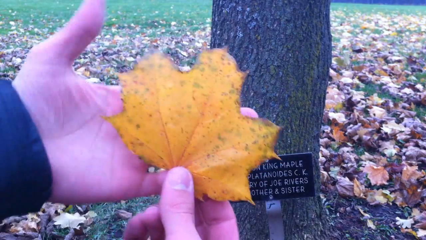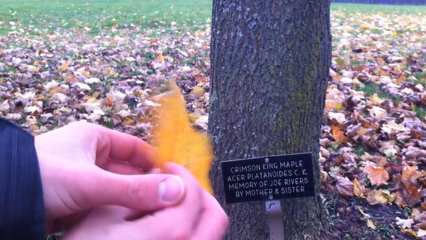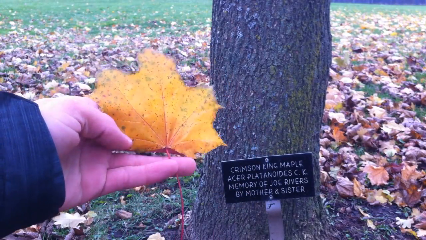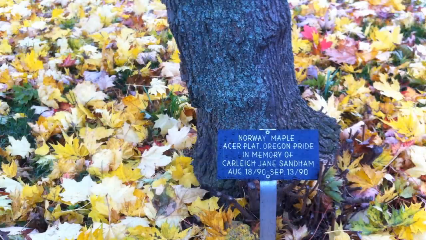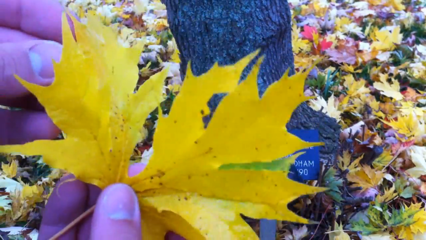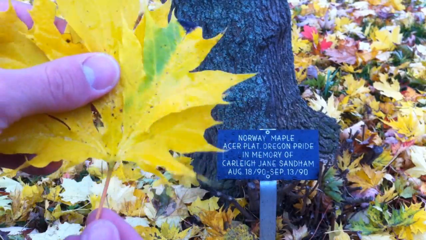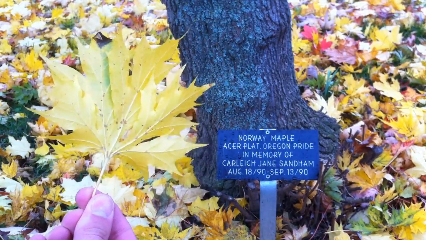Another maple, such as the Crimson King Maple, doesn't have the red color of the fall, such as the red maple, but it does have a larger, broader leaf, and is similar to other maples that turn this color. Now this is a really cool maple. This is the Norway Maple, however, it's the Oregon Pride, Acer platanoides.